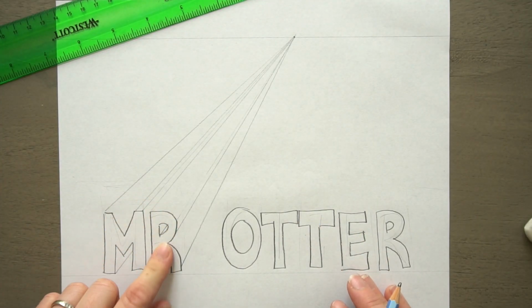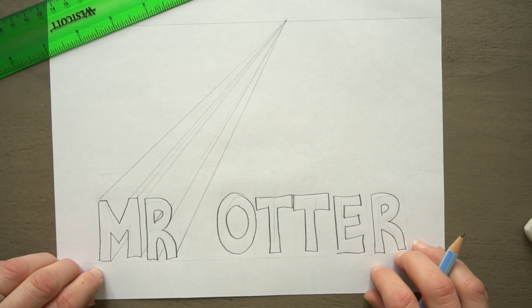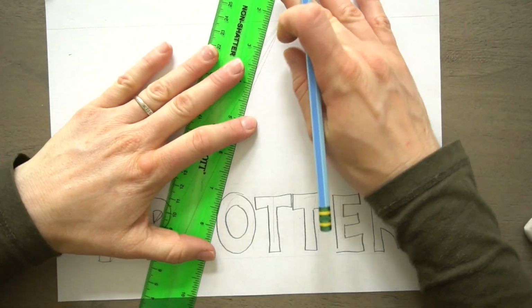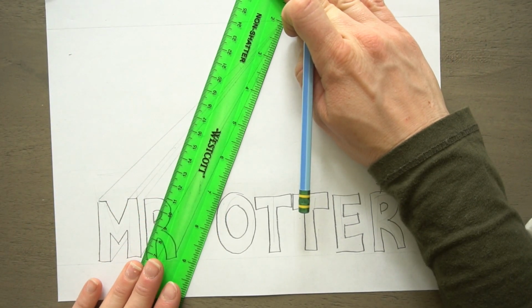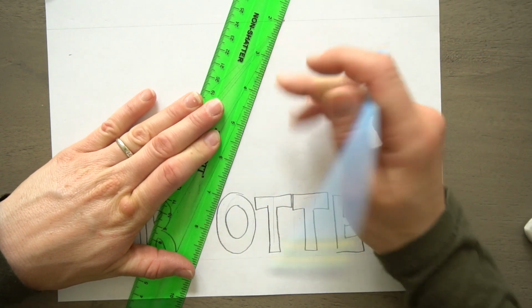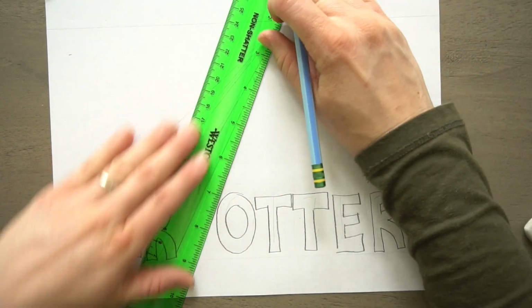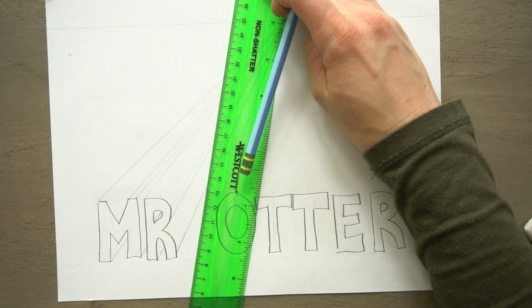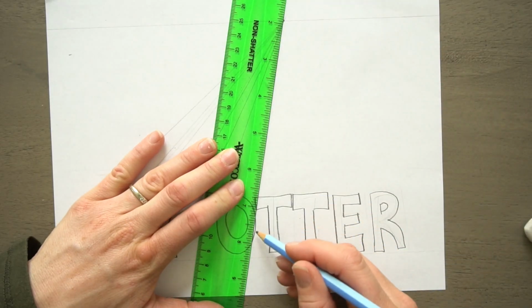All right, so we have the M, the R, and now let's do the O. So the circle is going to be the same way we did the R. So you're going to bring your ruler until you hit the edge. So this is the edge right here. Bring your ruler over here until you hit the edge. Boom, right there. This edge.